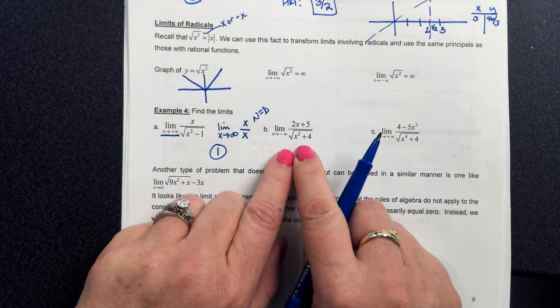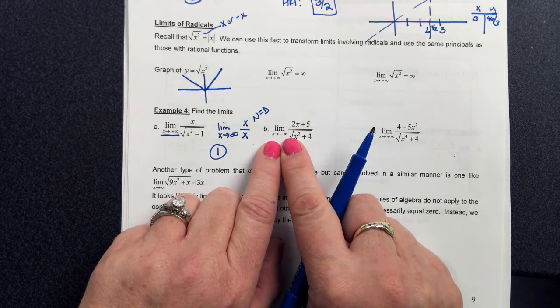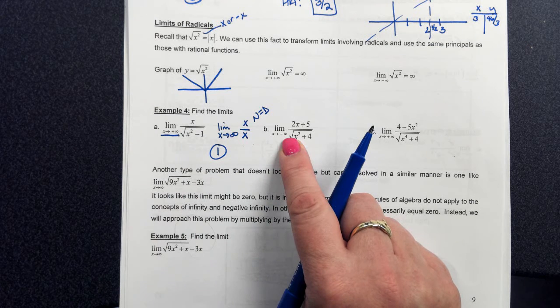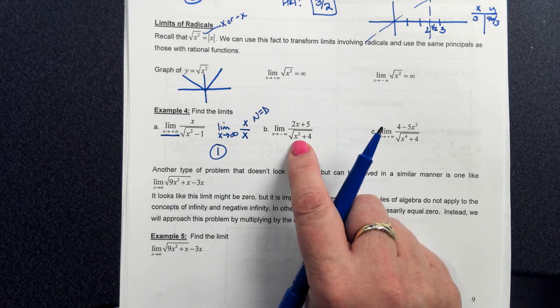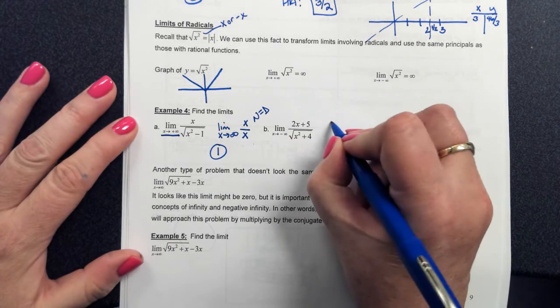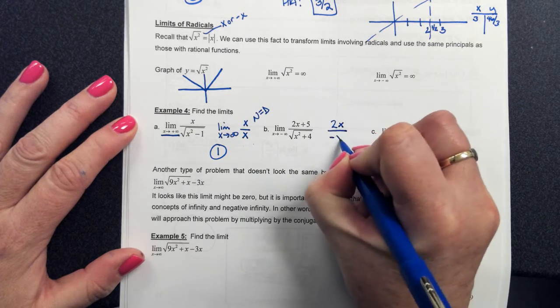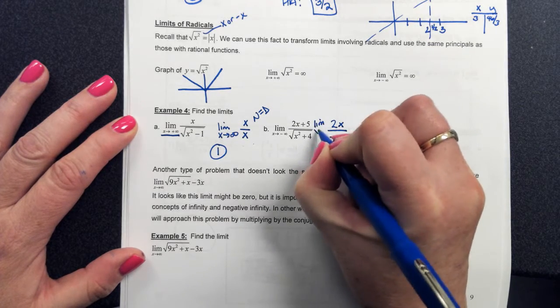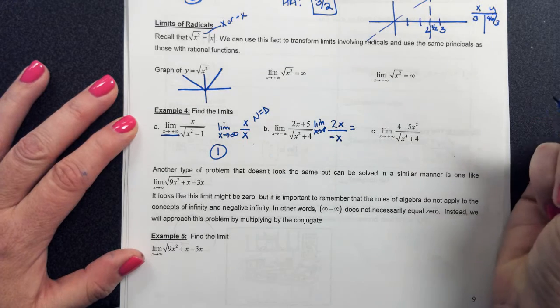Look at B. The limit as x approaches negative infinity. Now I'm on the negative side of the x-axis. So when I take the square root of x squared, would I consider positive x or negative x? Negative x. So I have a 2x over negative x. So what is 2x divided by negative x?